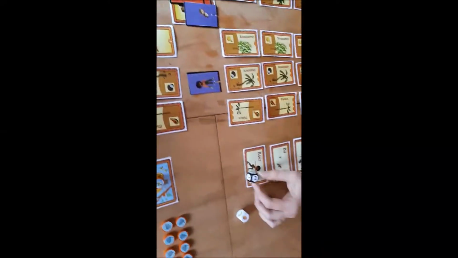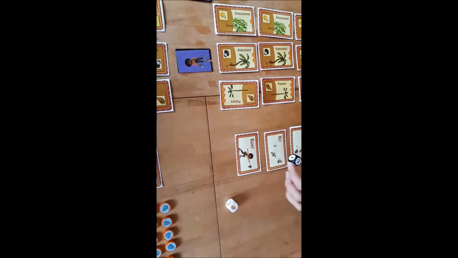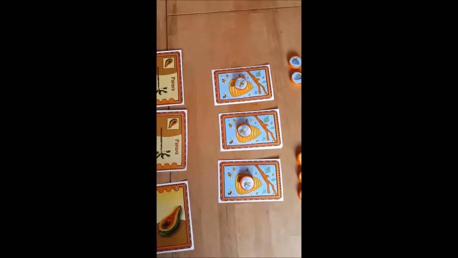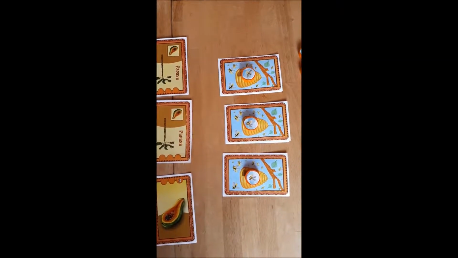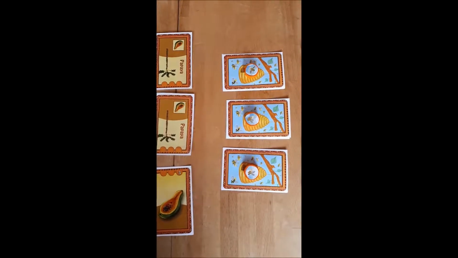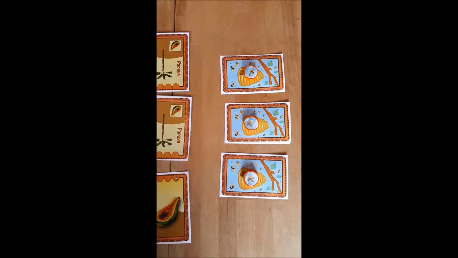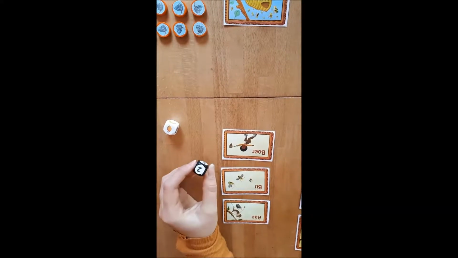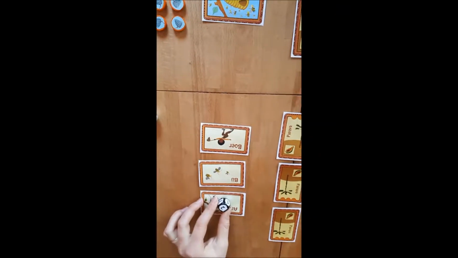If I put the number dice on the bee, this means that I can pollinate a card that has not been turned around, that's not open. So I can also take the number dice and put it on the monkey action card.